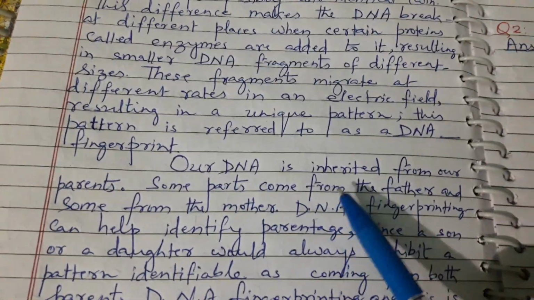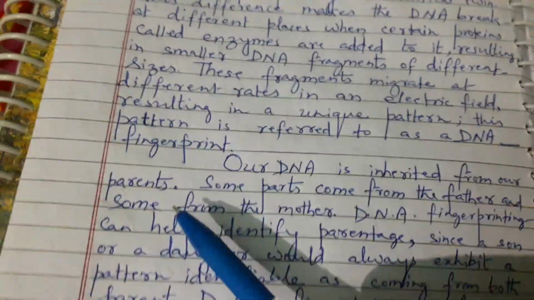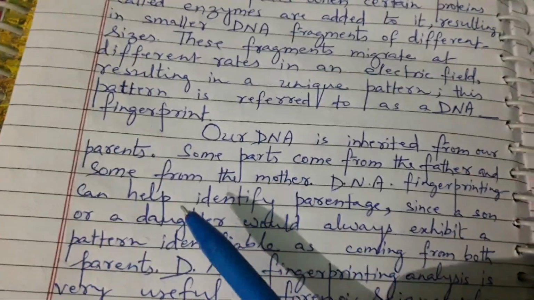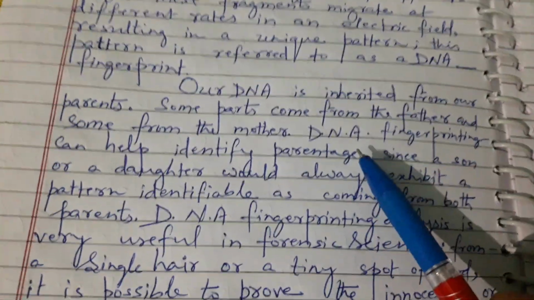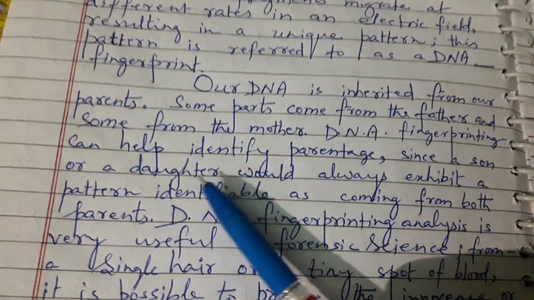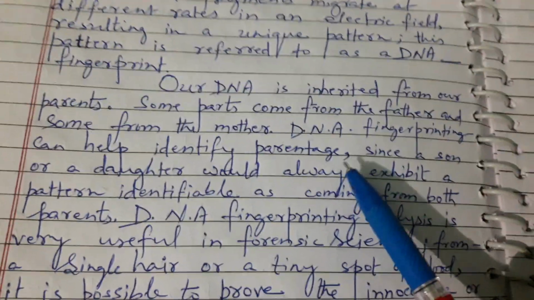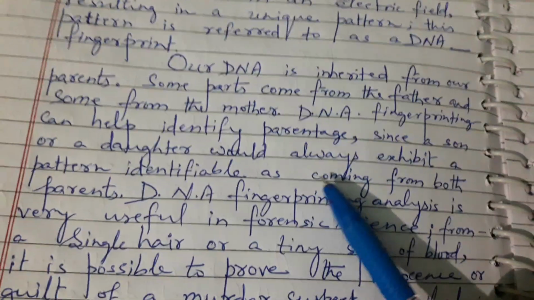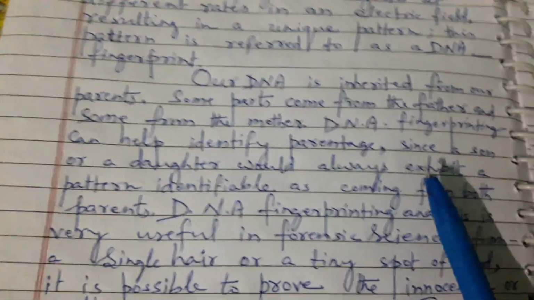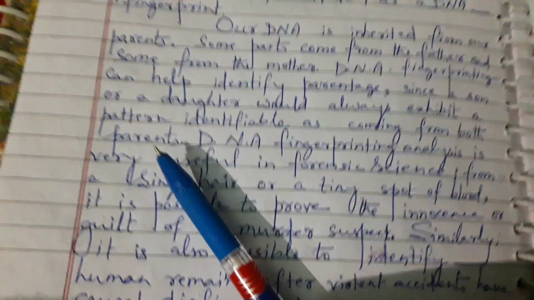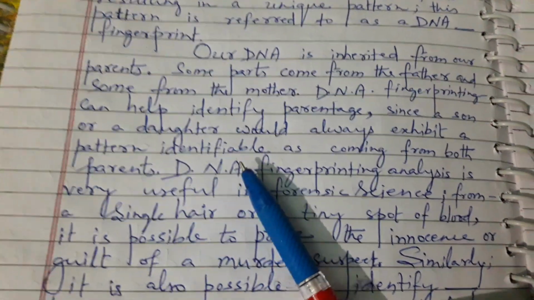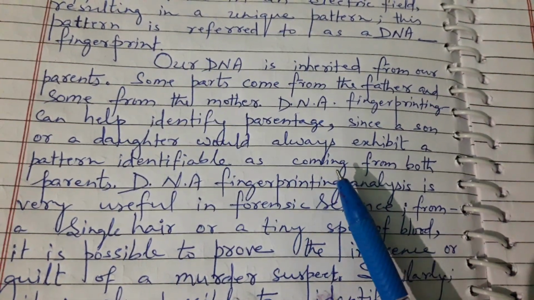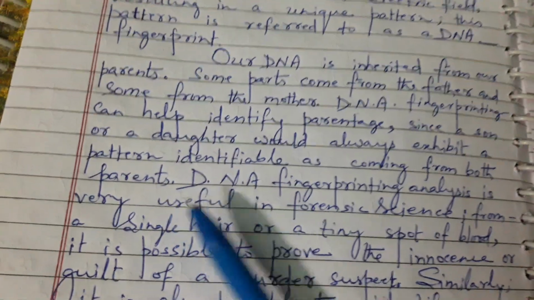Our DNA is inherited from our parents. Some parts come from the father and some from the mother. DNA fingerprinting can help identify parentage, since a son or a daughter would always exhibit a pattern identifiable as coming from both parents.